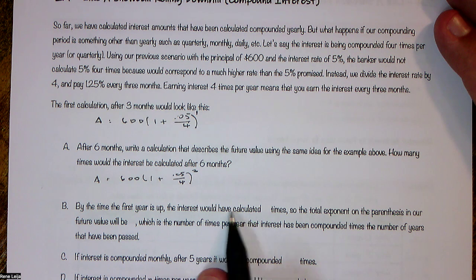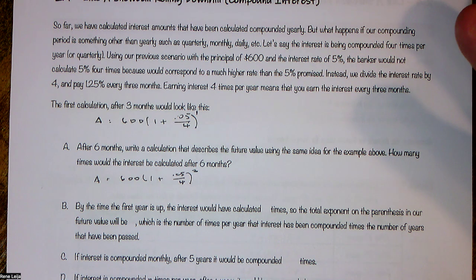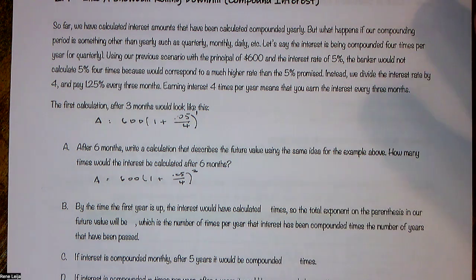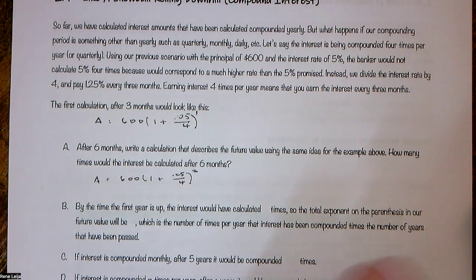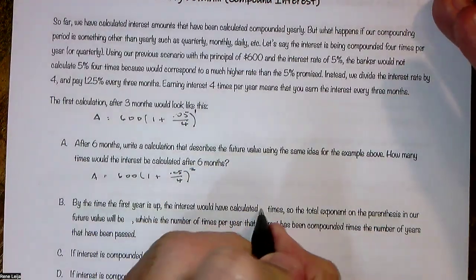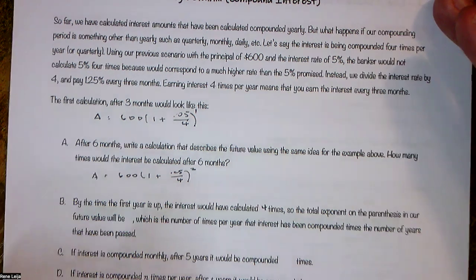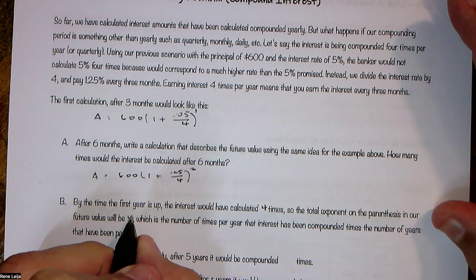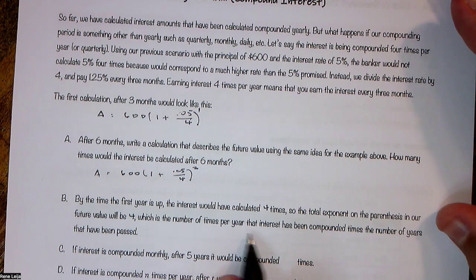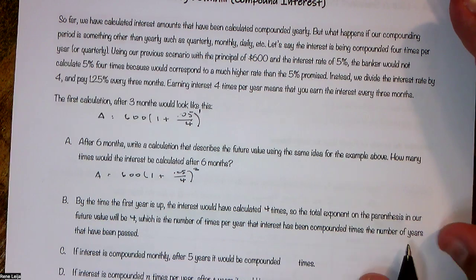By the time the first year is up, the interest would have been calculated how many times? Remember, it's every 3 months. January, February, March, that's one. April, May, June, that's two. July, August, September, that's three. October, November, December, that's four. So it would be calculated four times. The total exponent on the parentheses in our future value would be four, which is the number of times per year that interest has been compounded times the number of years that have passed.